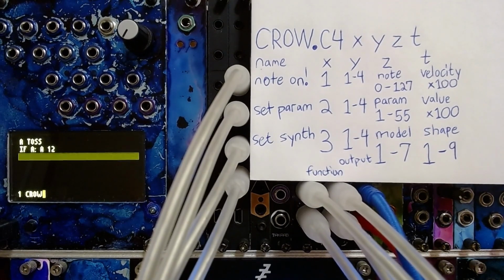And then we are going to trigger our first output. So CR.C4. Our first argument is which function we're doing, so we're triggering a note. Which output? The first output. What's our note? We could say plus 60 A. So this adds A to 60.